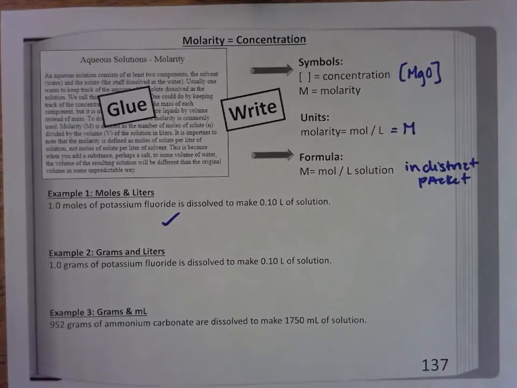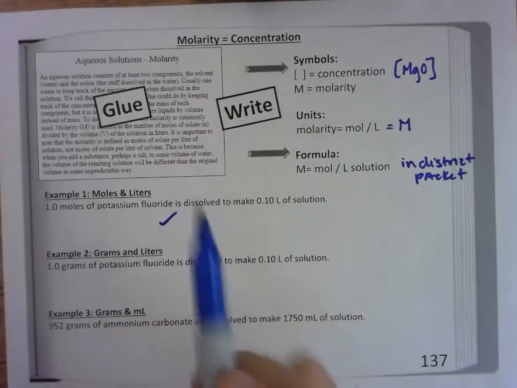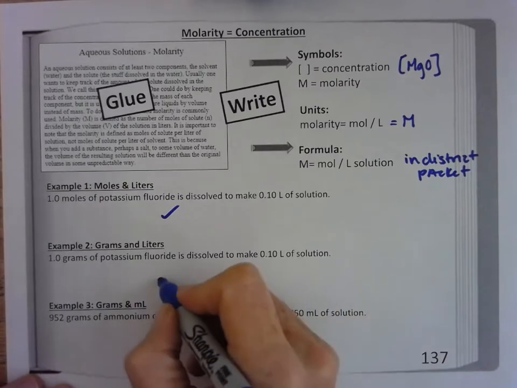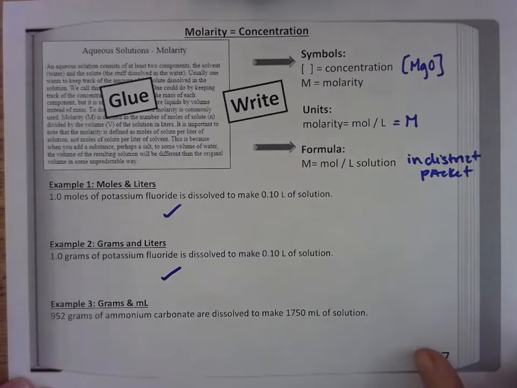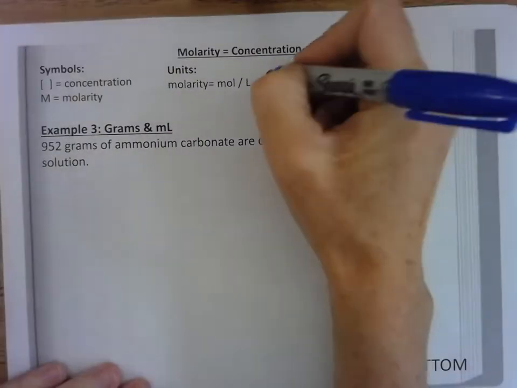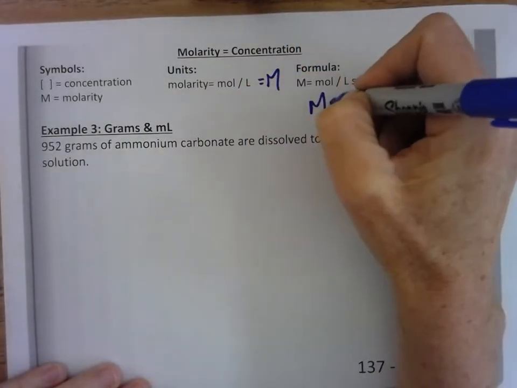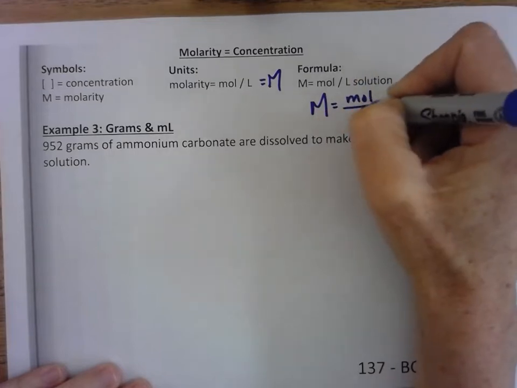Alright, this is the last video on calculating molarity. We've completed example 2. This time we're going to do example 3. We're using grams and milliliters. So I have this here, again, this is equal to big M. Our formula, if you like it better written like this.